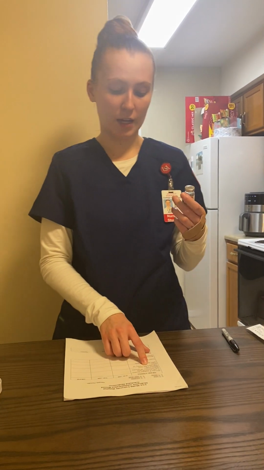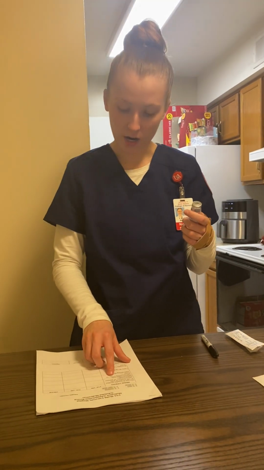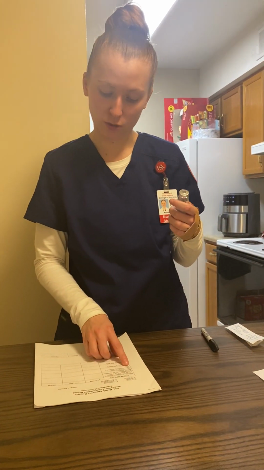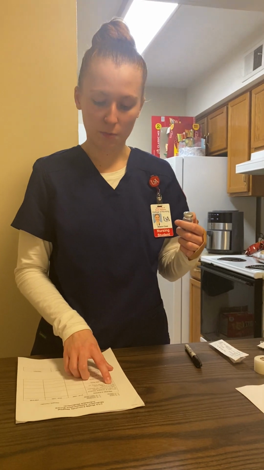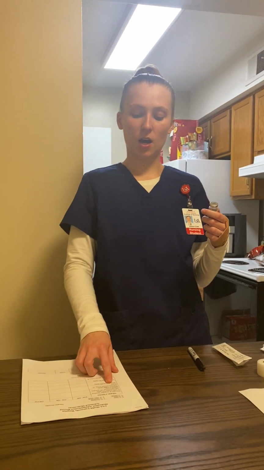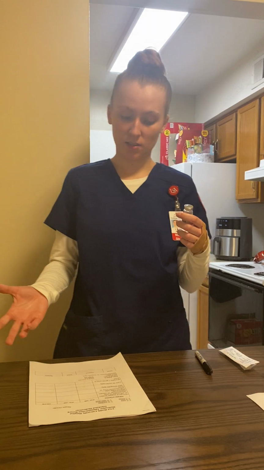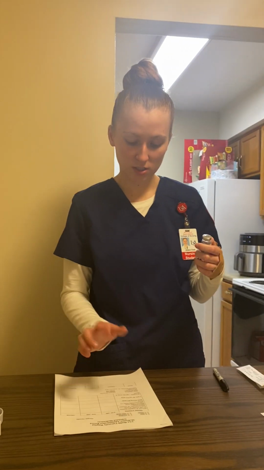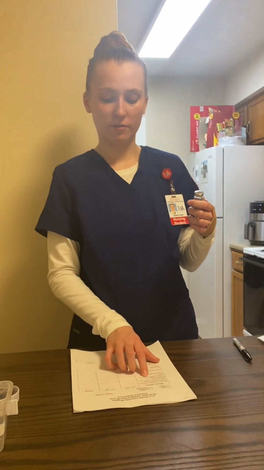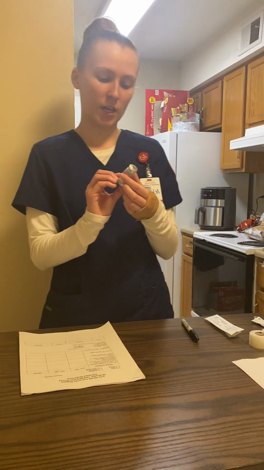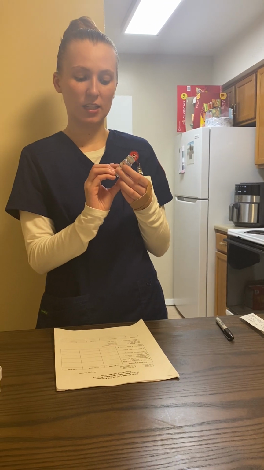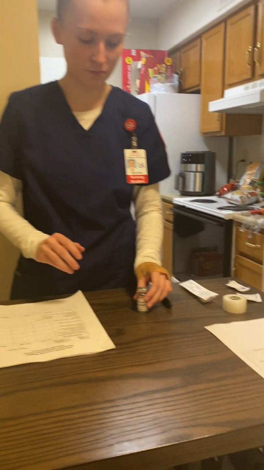So we'll be using a tuberculin syringe. This medication is to be given every 12 hours. Mr. Jones has not received heparin within the past 12 hours, so he is due for another dose. Heparin is an anticoagulant, meaning it protects him from blood clots, and this order has all of the elements for a legal order. Looking at the vial, the expiration date is 12/5/25, so it is not expired and it is okay to use.